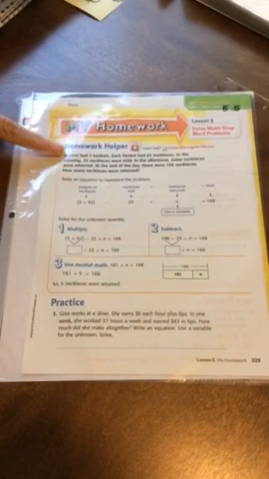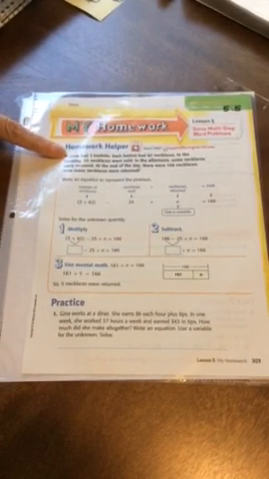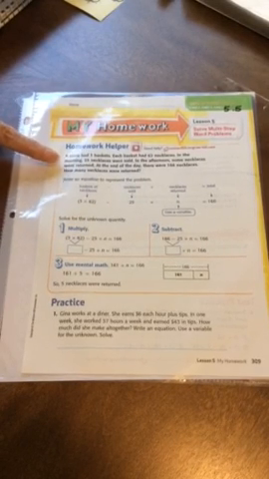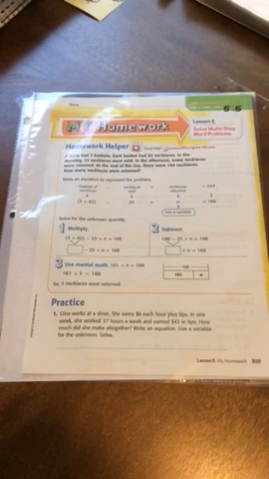Okay, so a store had 3 baskets. Each basket had 62 necklaces. In the morning, 25 necklaces were sold. In the afternoon, some necklaces were returned. At the end of the day, there were 166 necklaces. How many necklaces were returned? So we need to figure out that problem.